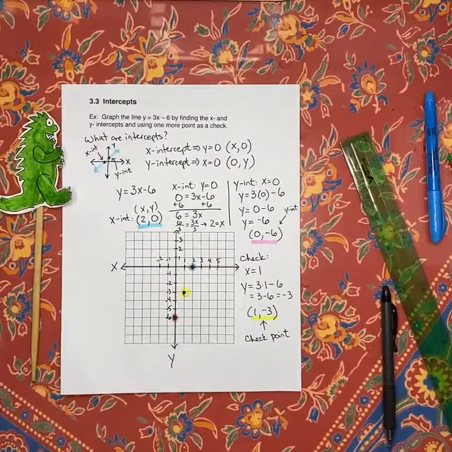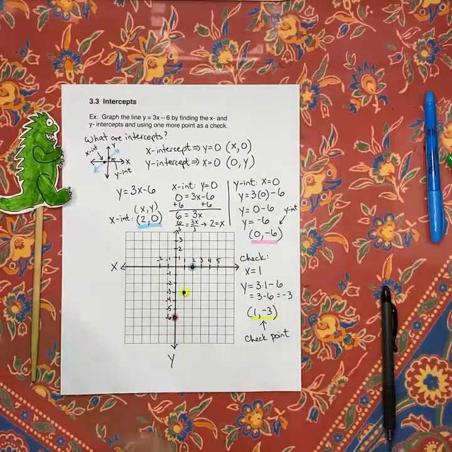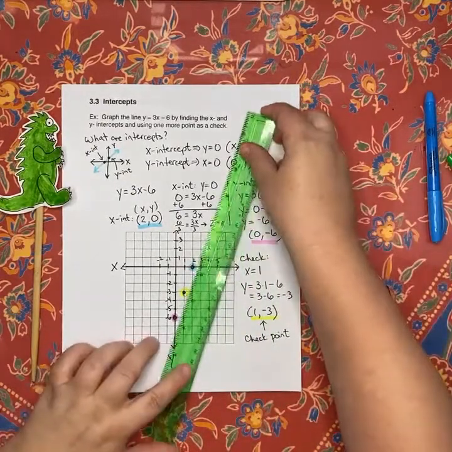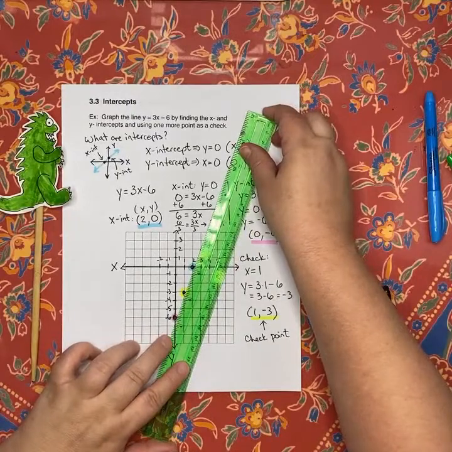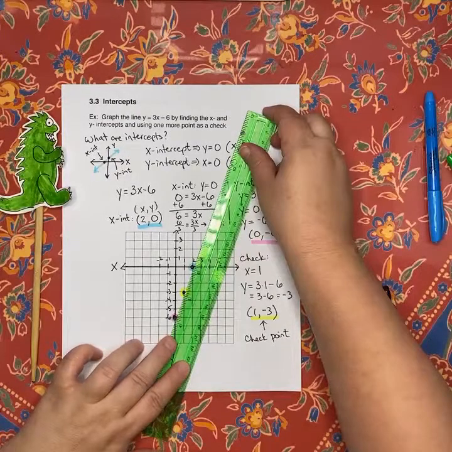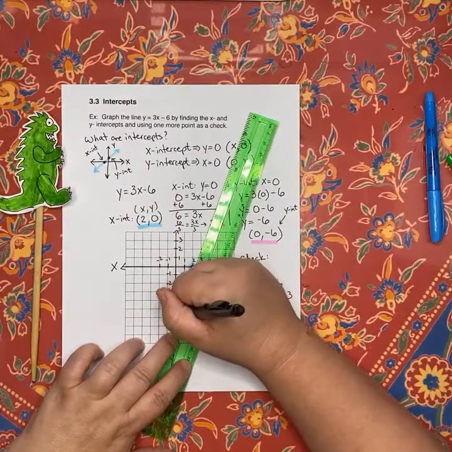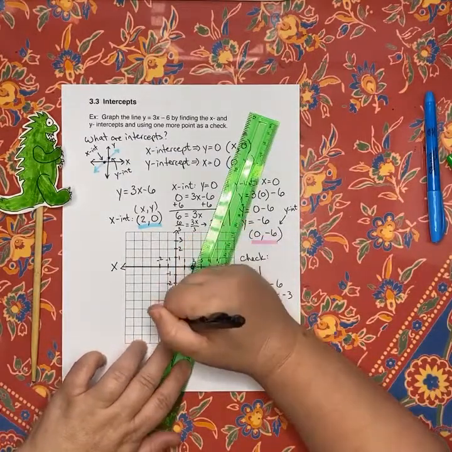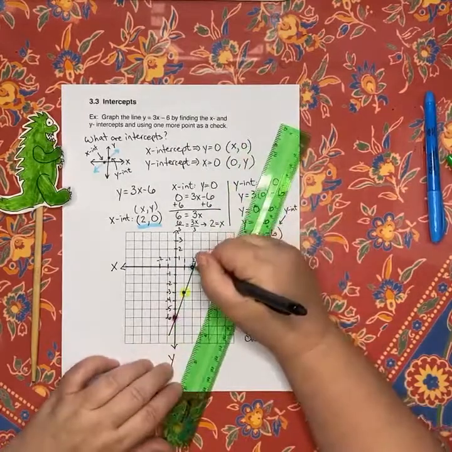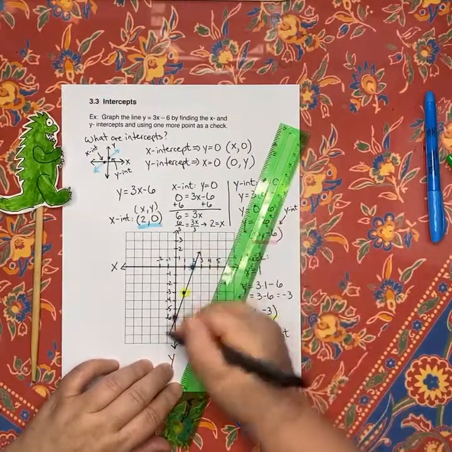Do they lie in a line? Yes, they do. Isn't that cool? And then I hear everyone saying, but wait, wouldn't that work for any 3 points you pick? Wouldn't any 3 points just lie in a line? In fact, you could pick any 2 points if you wanted to.